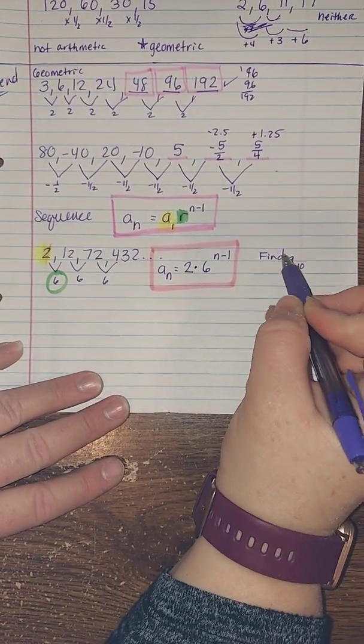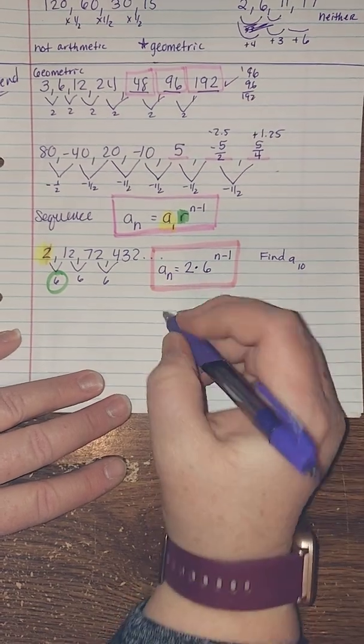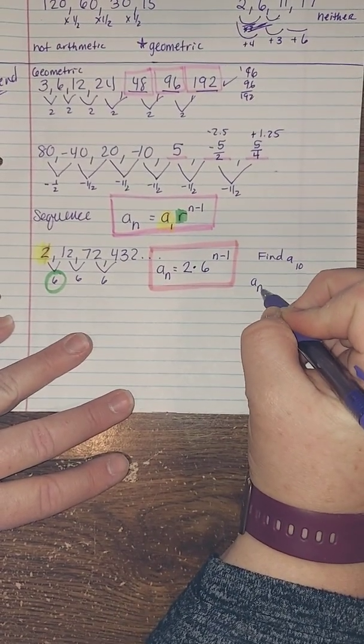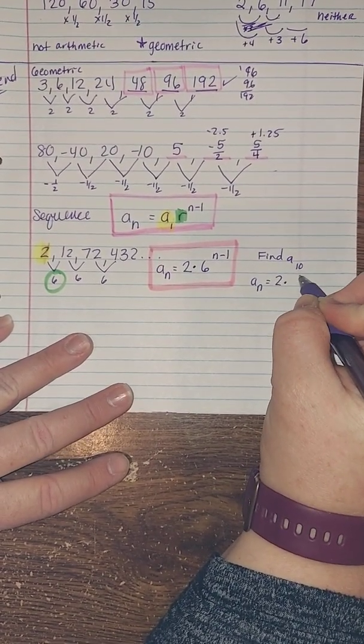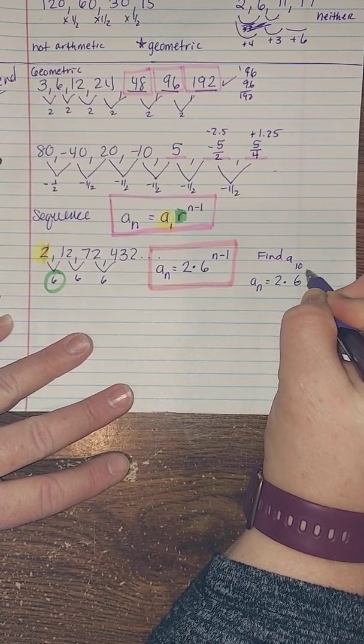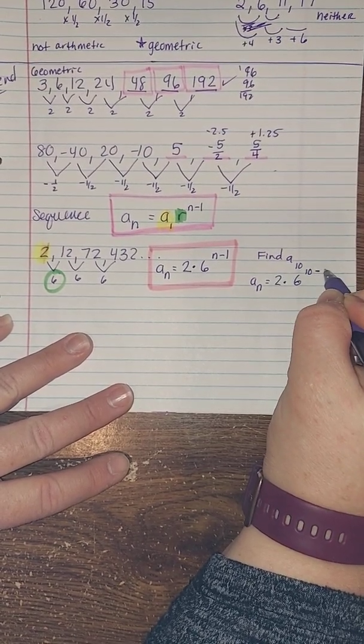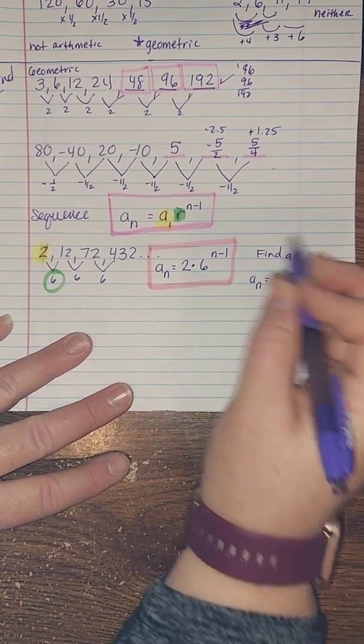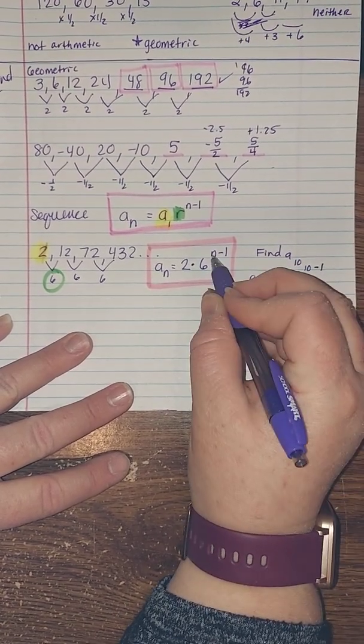Now, if I want to find the 10th term, here's what I do. I take my equation and I plug my 10 in for my n up in the top, right there, see?